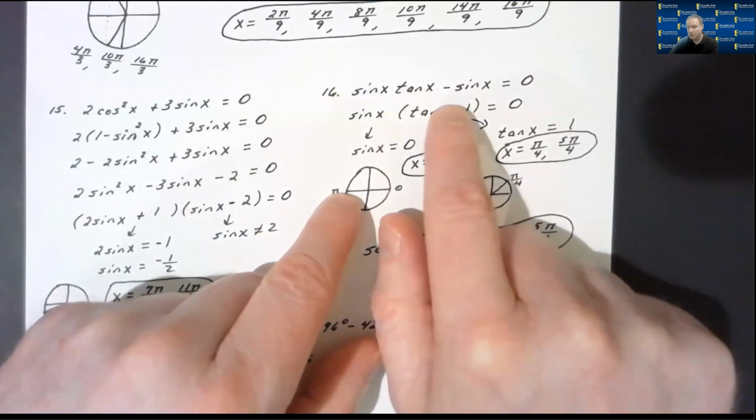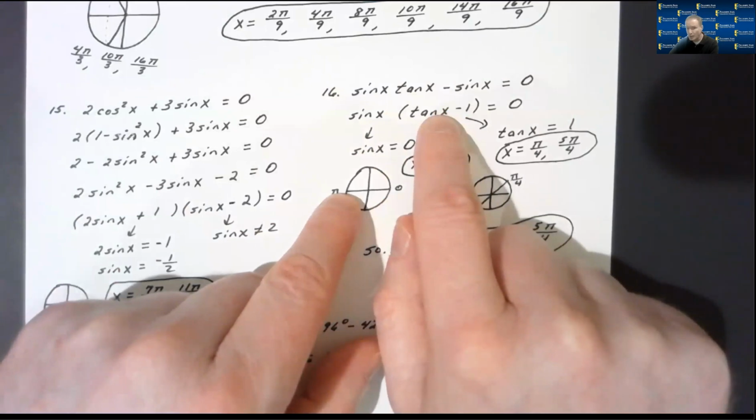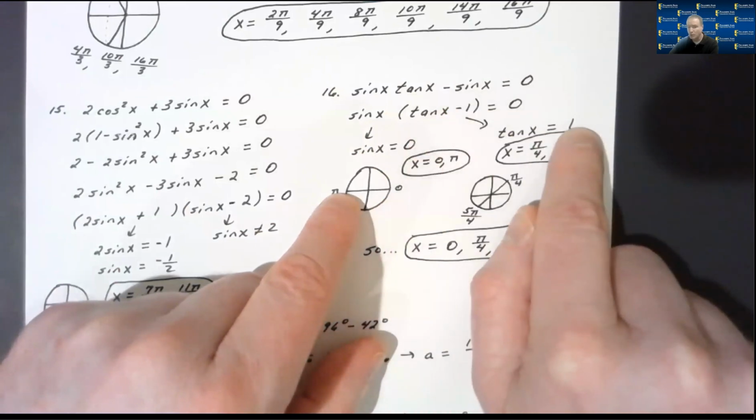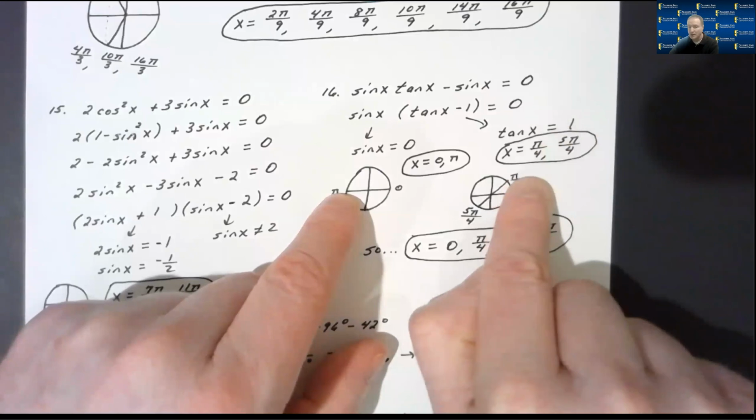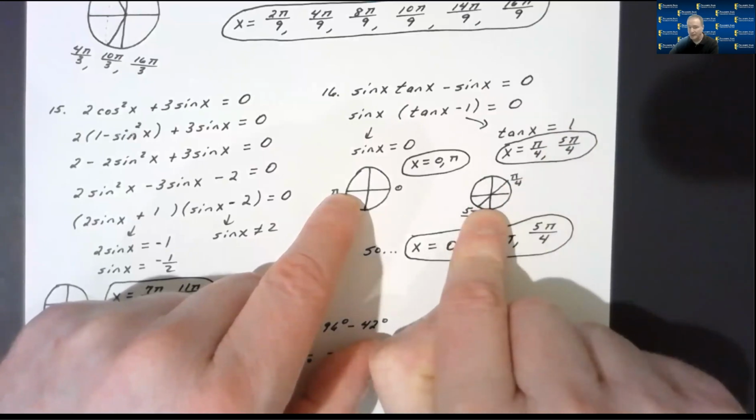Now my other solution comes from when the tangent of x is going to equal 1. And so I think, well, the tangent of x is 1 when the sine and cosine are the exact same value. That occurs at pi over 4 and 5 pi over 4.